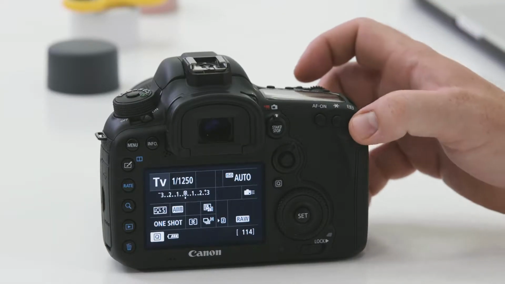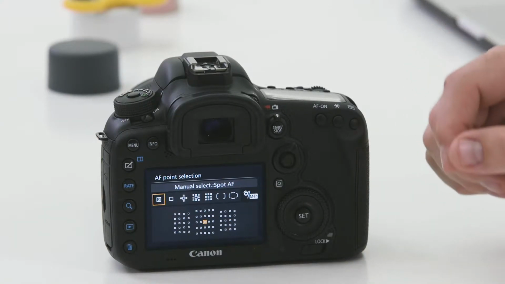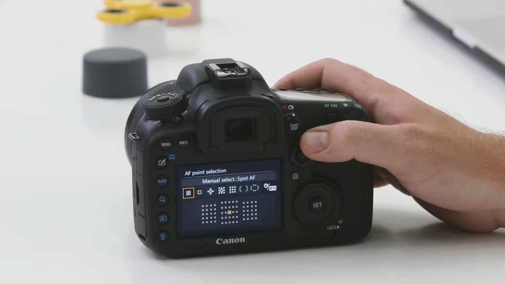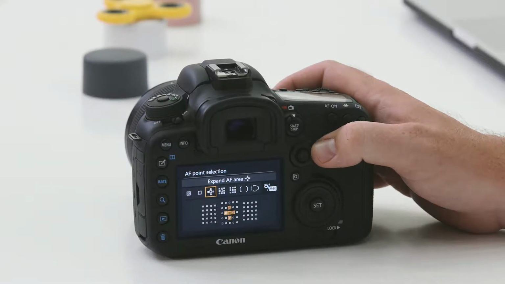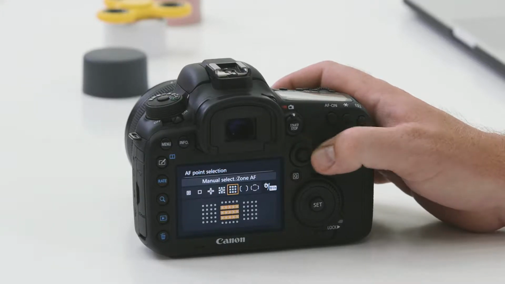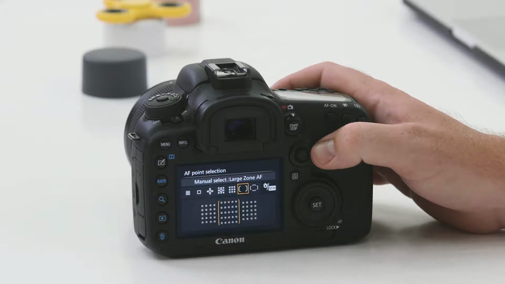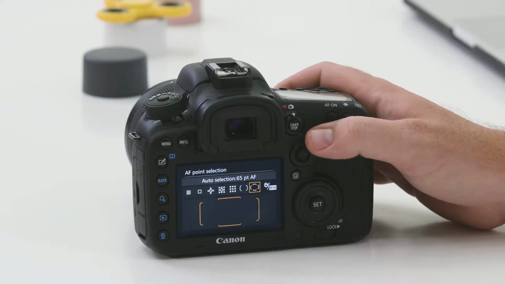Now, to change the grouping options, when we press this button, we're presented with different grouping options. At the moment, you'll see that my camera is set to single point only. So apart from moving that single box around the screen, we're also presented with some different options about grouping. To change between that and the other options, we can use this rear multifunction dial, change to expanded 5 group area, a 9 group, a larger group, a 19 point group, or a 65 point autofocus group.